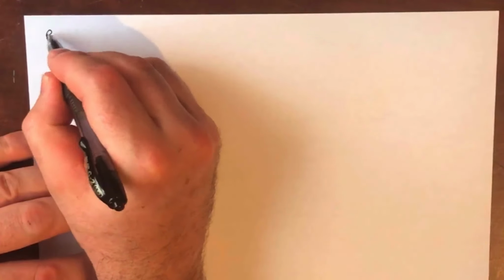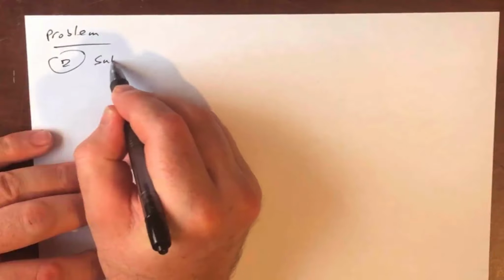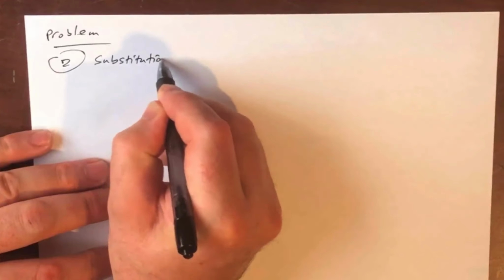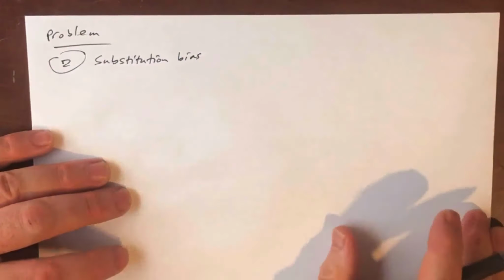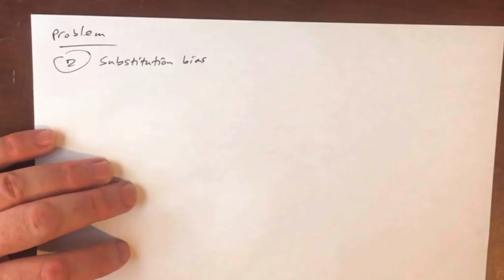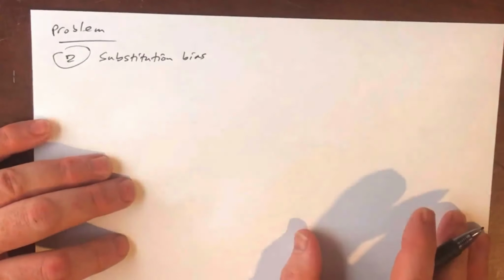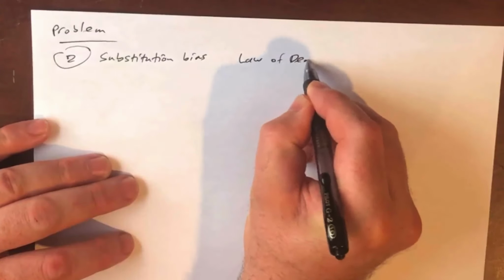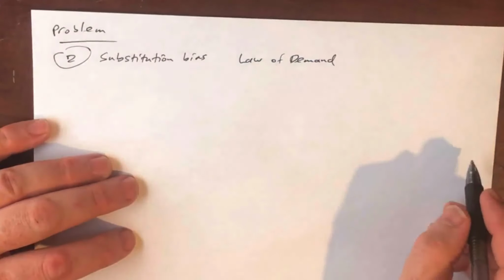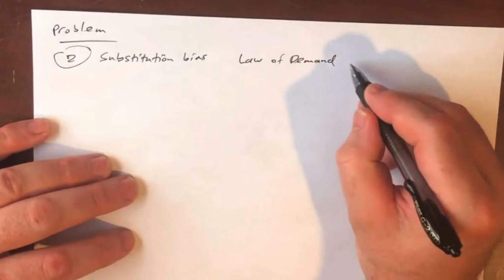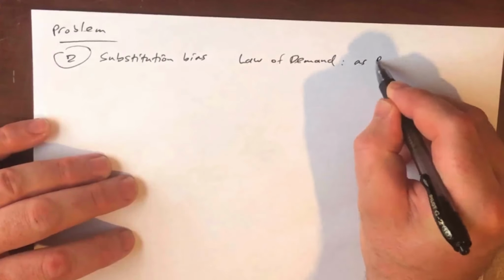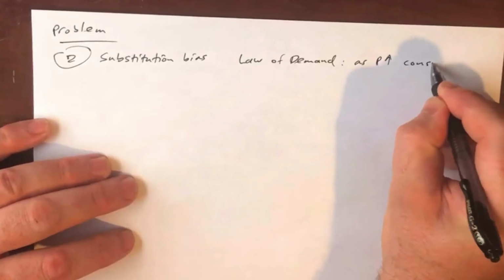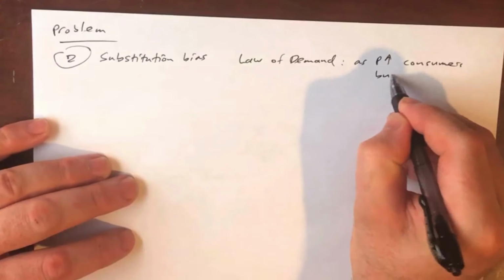Okay, so the second problem with the CPI is called substitution bias. And this is something that economists have been saying for a long time. The Boston Commission echoed this. They said, look, we know from the law of demand, going back to Alfred Marshall, that consumers make substitutions. As prices go up, consumers avoid the price increase.